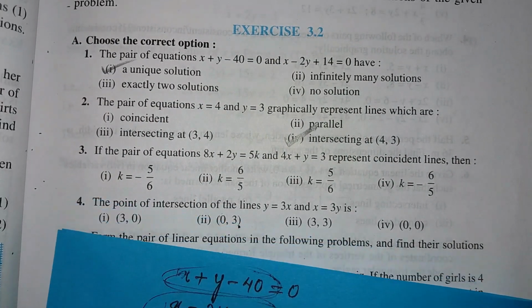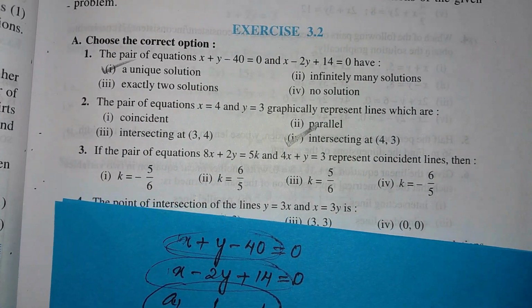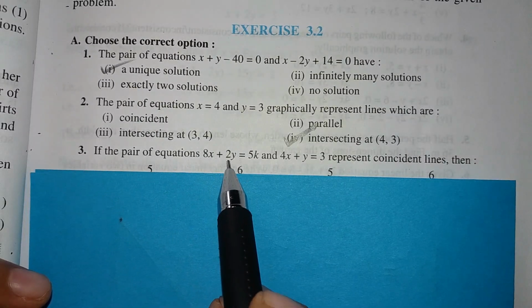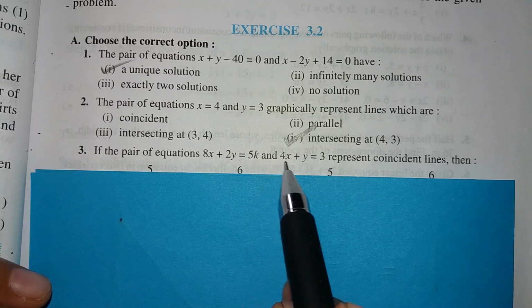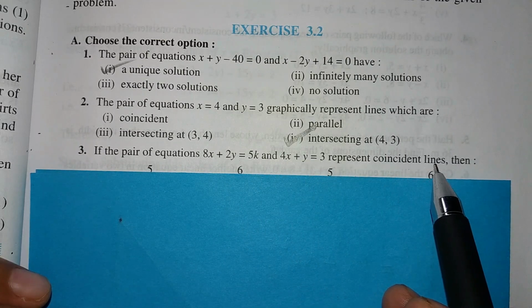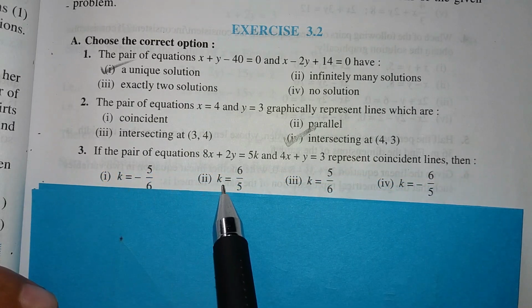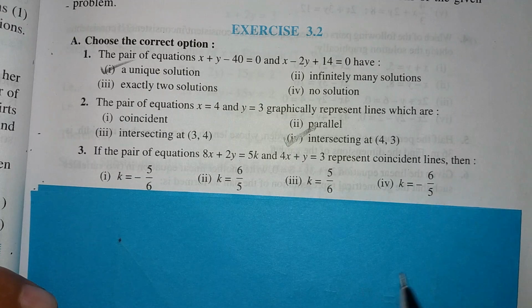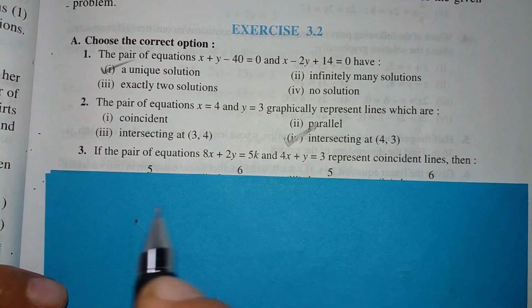And then the next question is: if the pair of equations 8x plus 2y equal to 5k and 4x plus y is equal to 3 represent coincident lines, then k is equal to minus 5 by 6, 6 by 5, 5 by 6, or minus 6 by 5. Now here we have two equations.